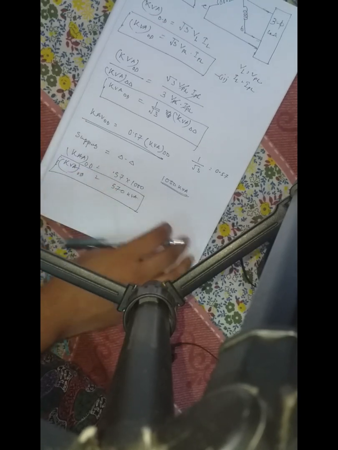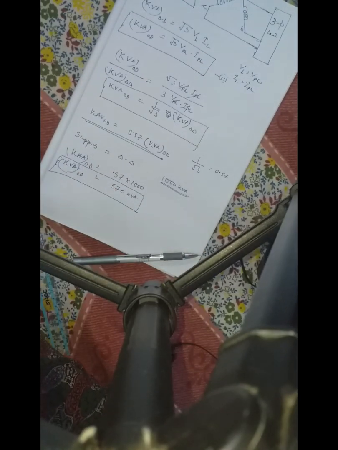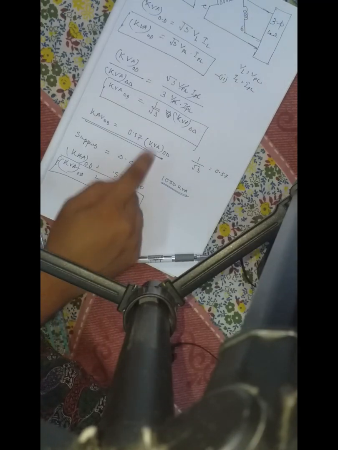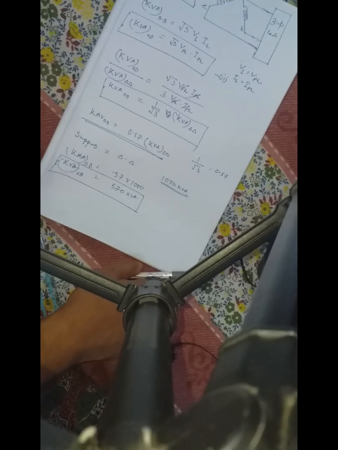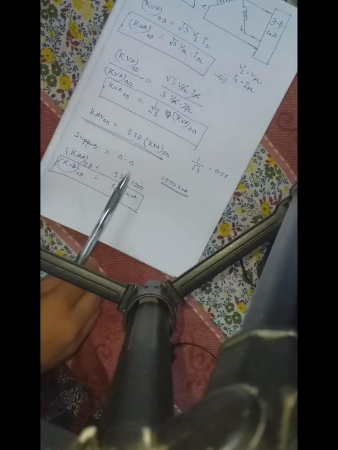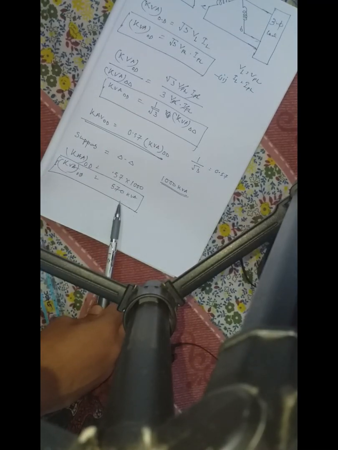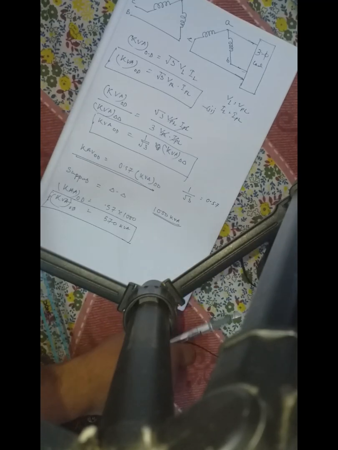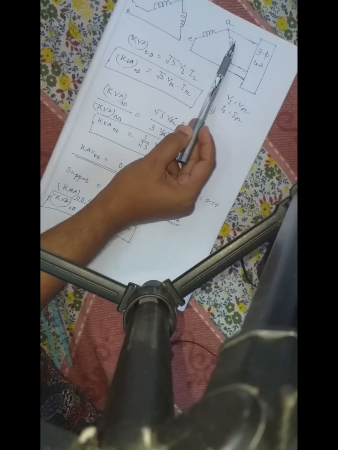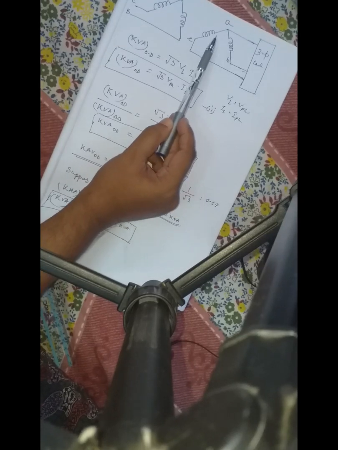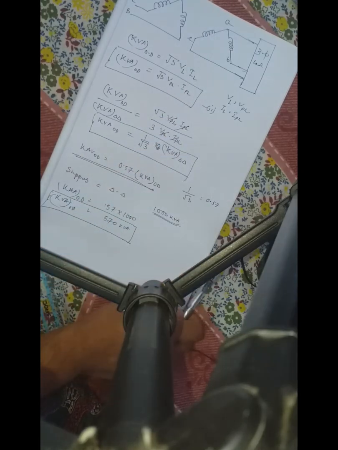So, at that time we can partially share 57% load using this type of connection. Using this type of connection we can deliver 57% of load. This is the beauty of this connection. Now, how much load is shared by this transformer and how much by this transformer, we can derive.